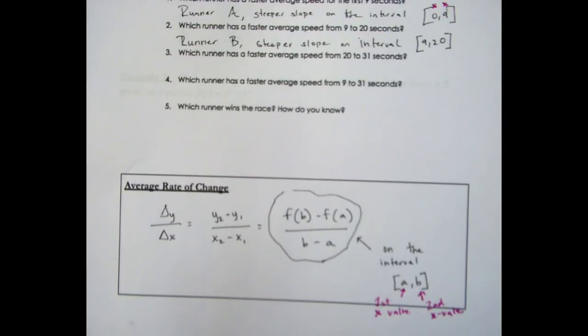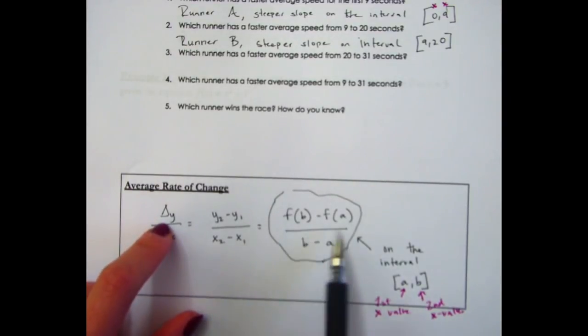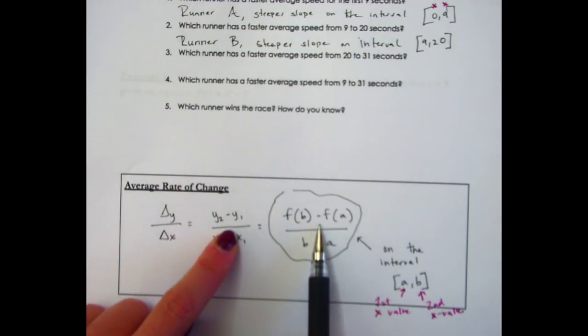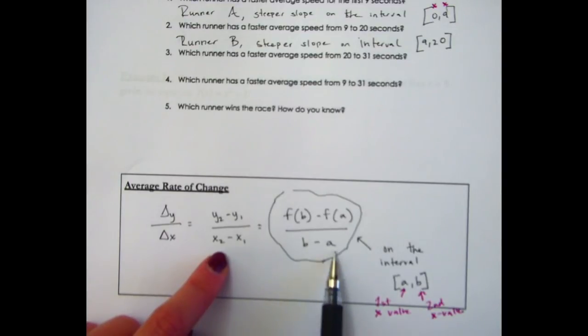The basic idea is always that on the top of the equation we have some sort of change in our output value, change in y, and in the bottom of the equation we always have some sort of change in x, or change in our input value.